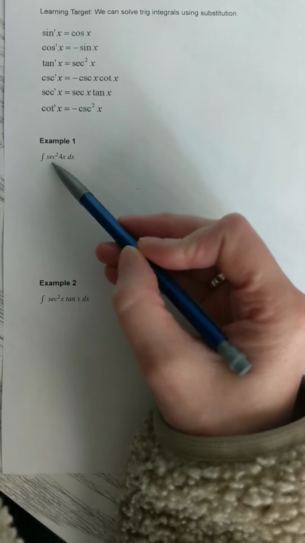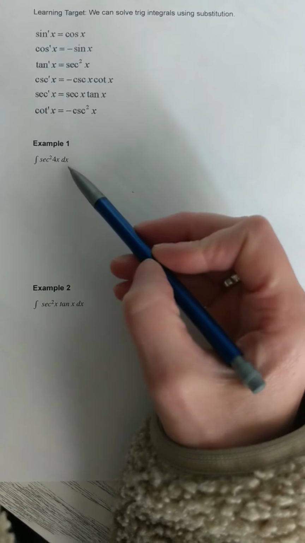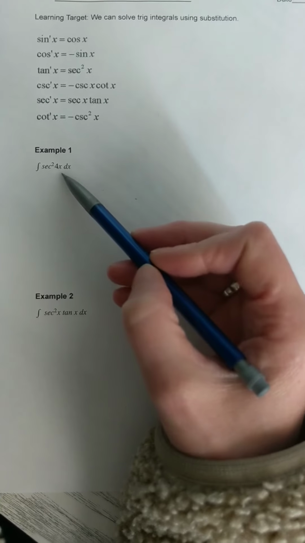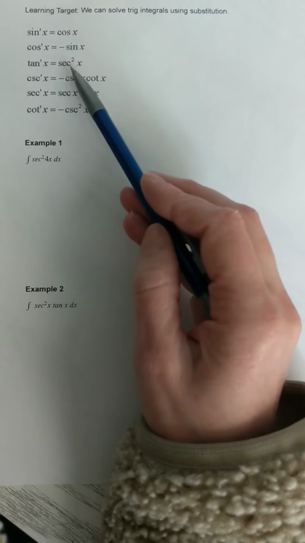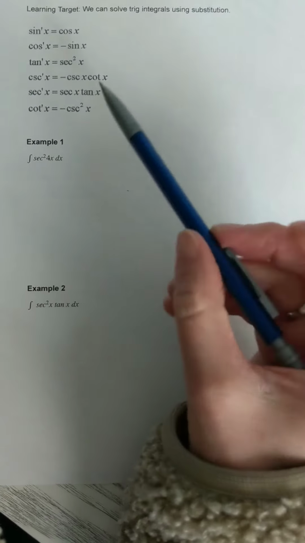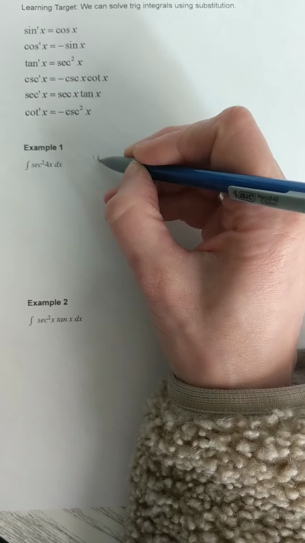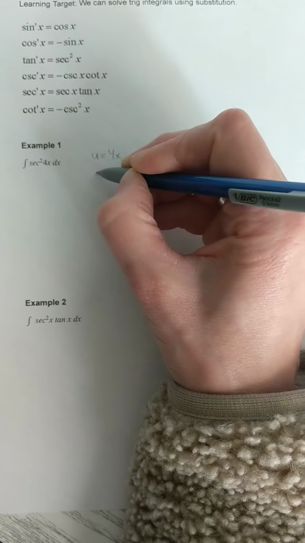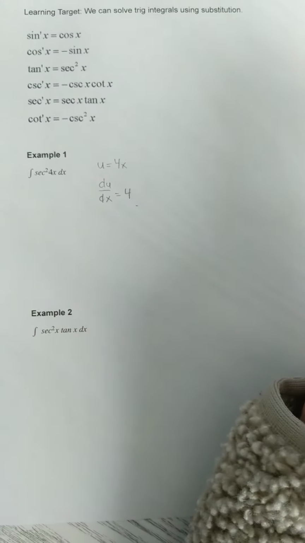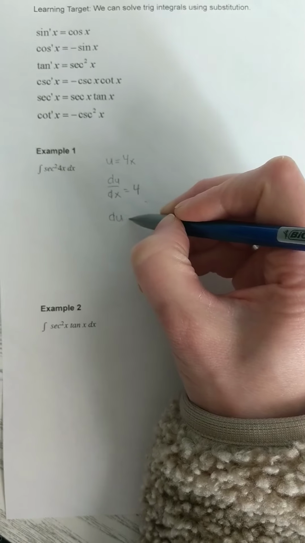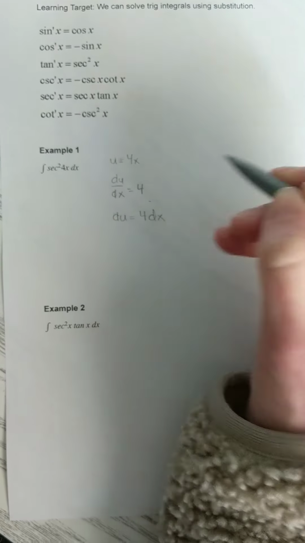We have the integral of secant squared of 4x dx. And I know that the integral of secant squared of x is tangent of x. So I just have to do something with that 4x. I'm going to use my u substitution. So u is equal to 4x. The derivative of u with respect to x is 4. And so I get du is equal to 4 dx.